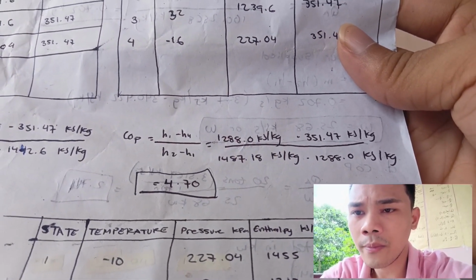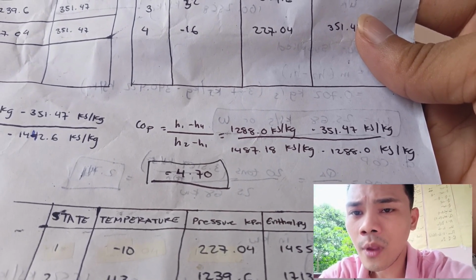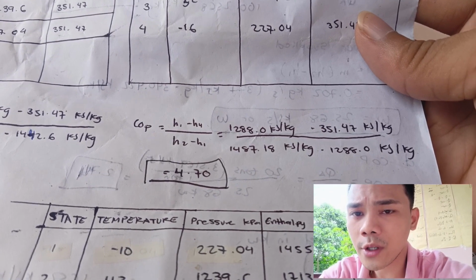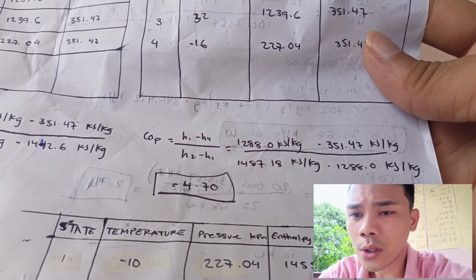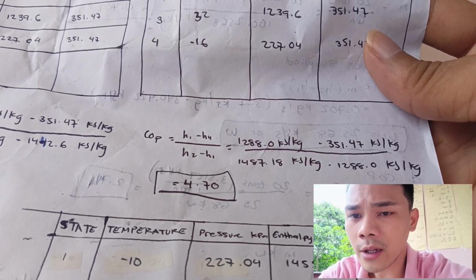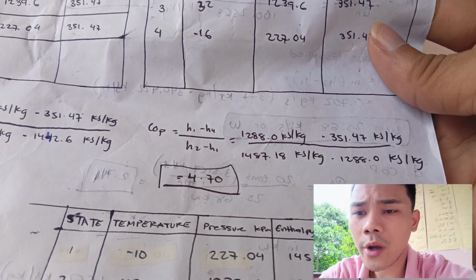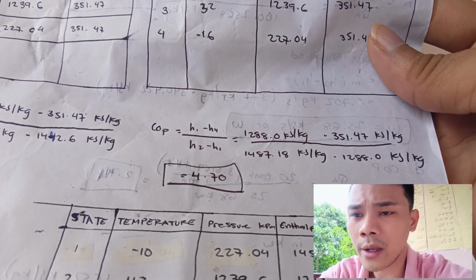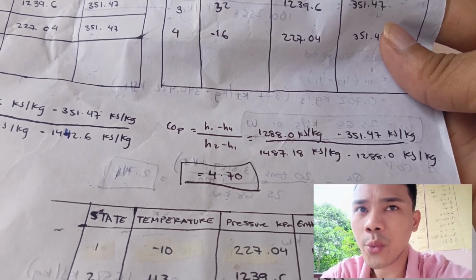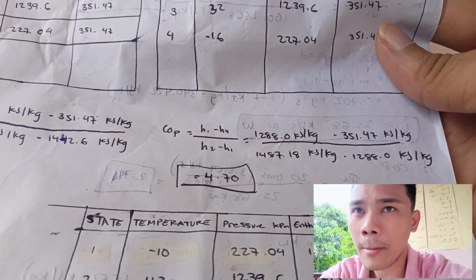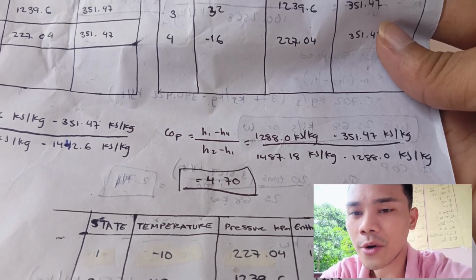We have H1, 1288.04 kilojoules per kilogram minus 351.47 kilojoules per kilogram over our H2, 1487.18 kilojoules per kilogram minus 1288.04 kilojoules per kilogram, and our answer is 4.70. That is our COP for compression with saturated vapor leaving the compressor.